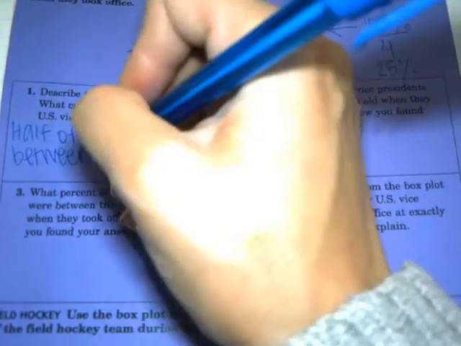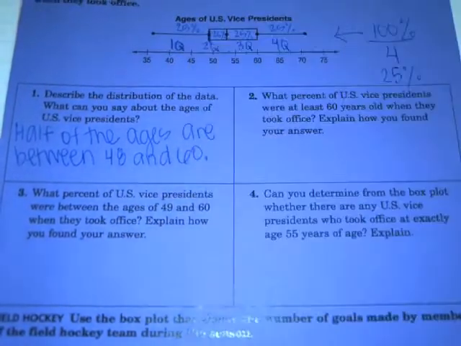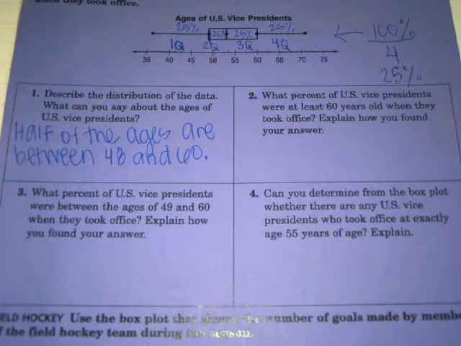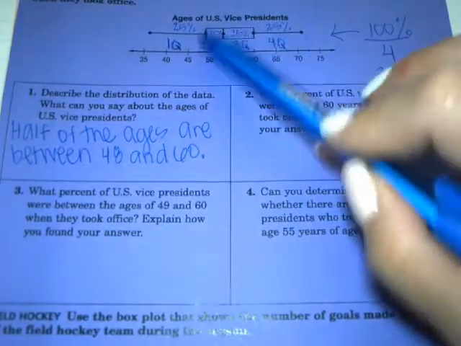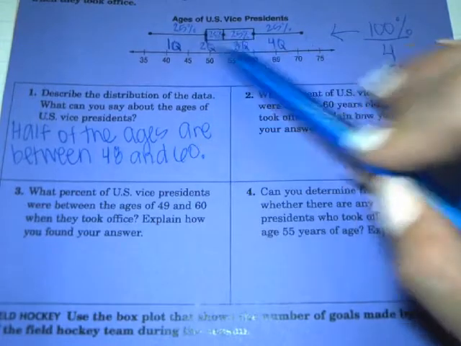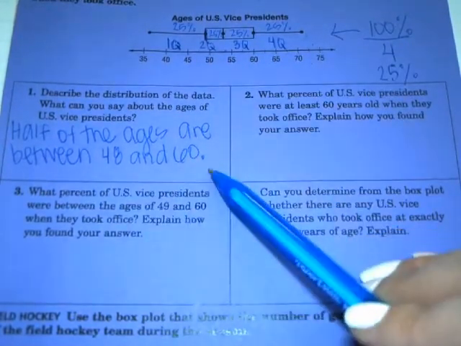I'm going to say between 48 and 60. So when they're asking you to describe any data, use these percentages. The middle half of your data, that middle 50%, is between the ages of 48 and 60.